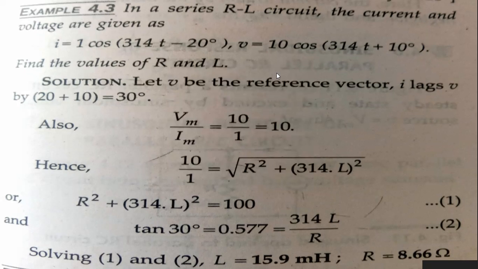T plus 10 degree. So find the value of R and L. Here the situation is the inverse of the previous numerical. Previously we simplified it: the resistor value was given, the inductor value was given, and we were interested in the other parameters, like the effective current and the angle. But here two expressions are given, the current equation as well as the voltage equation.